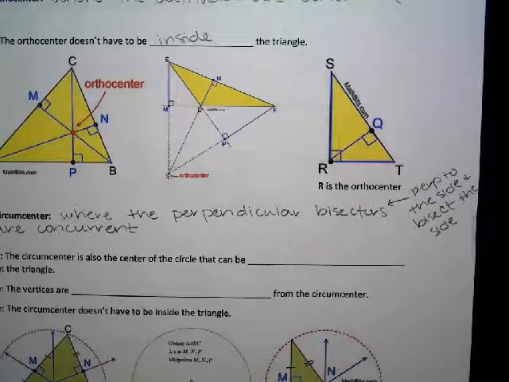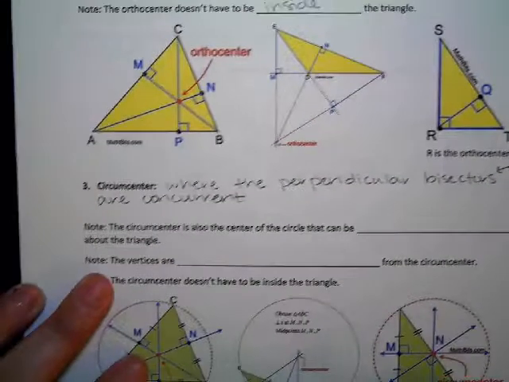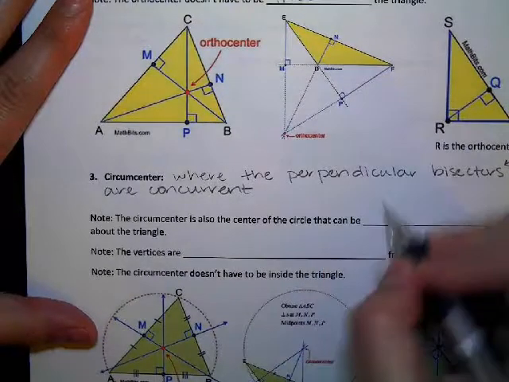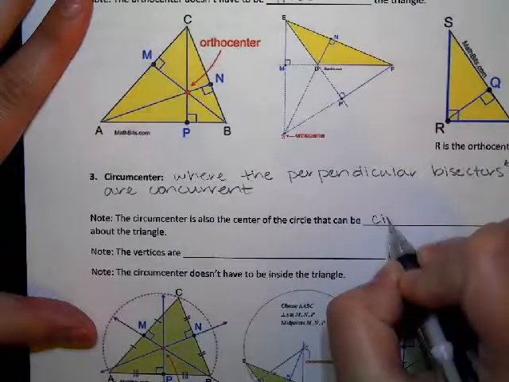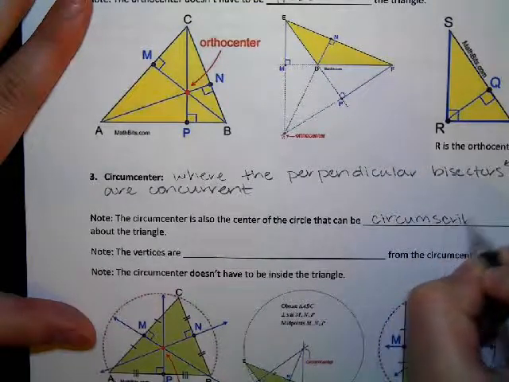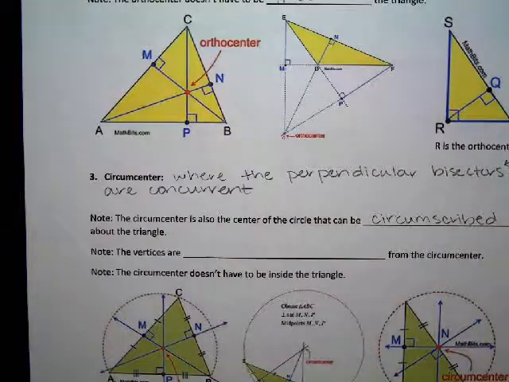The thing that is interesting about them is that the circumcenter is also the center of the circle that can be circumscribed about the triangle. So, and here's how it works. You can see it in the examples.